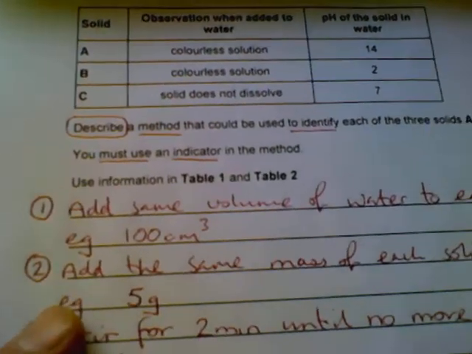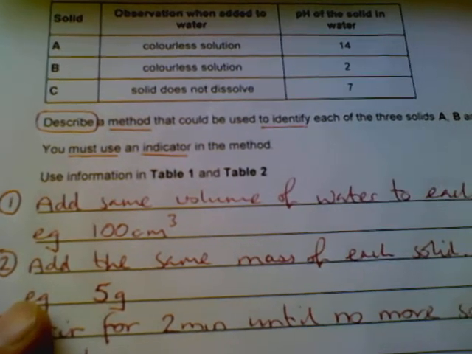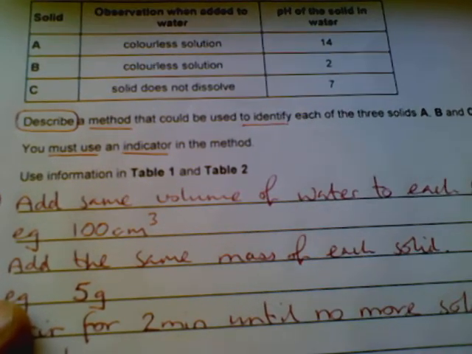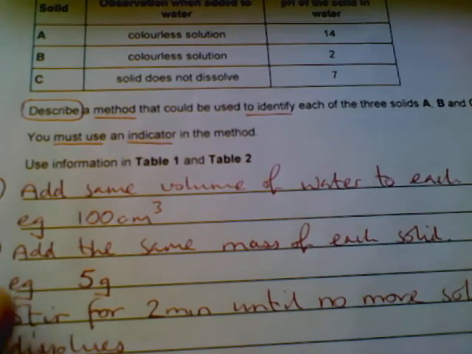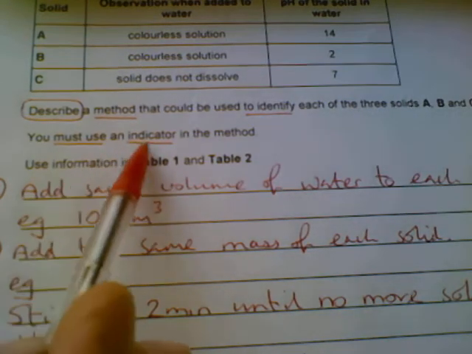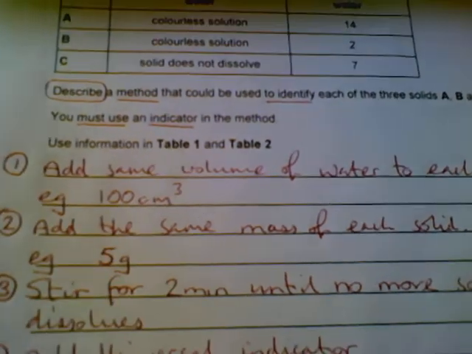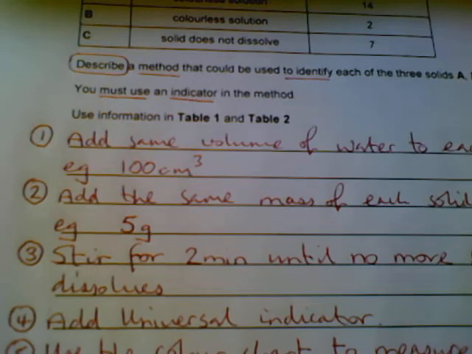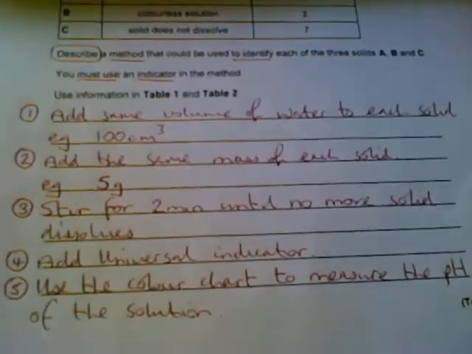They're asking us to describe a method that could be used to identify each of the solids A, B, and C. And the second part of that question stresses you must use an indicator. Okay, so I've broken this down into 5 steps. Let's just move the camera out a little bit so we can see.